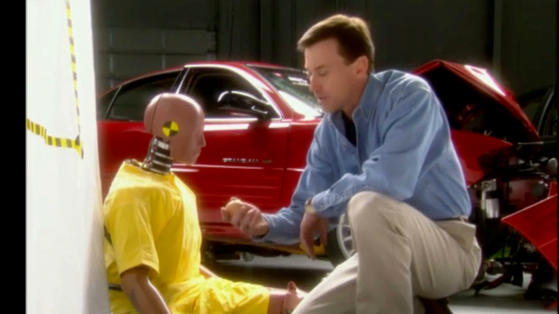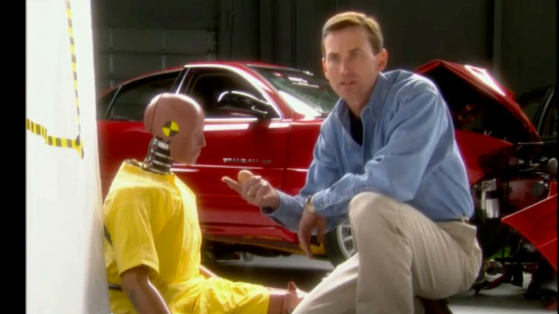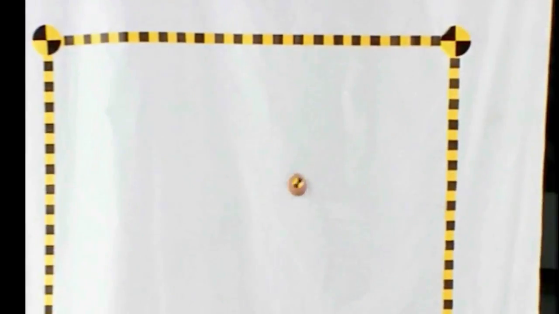If the impulses were equal, why do we have such dramatically different results? The wall applies a big stopping force over a short time. The sheet applies a smaller stopping force over a longer time period.